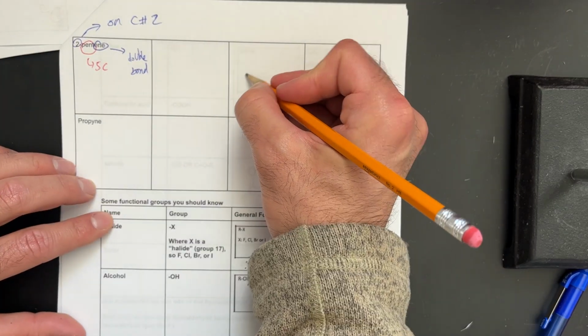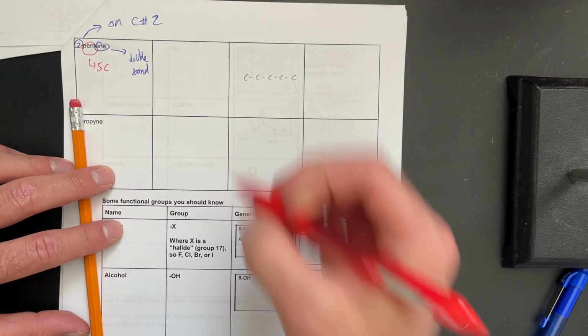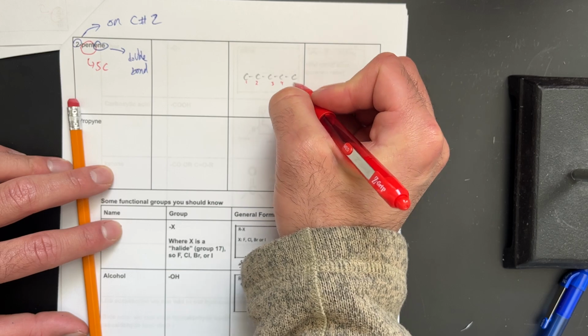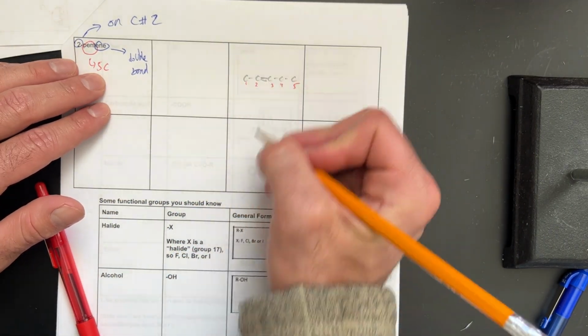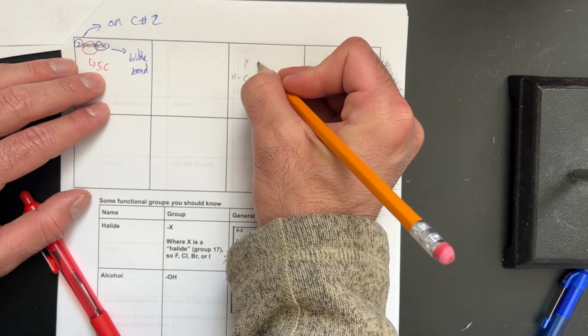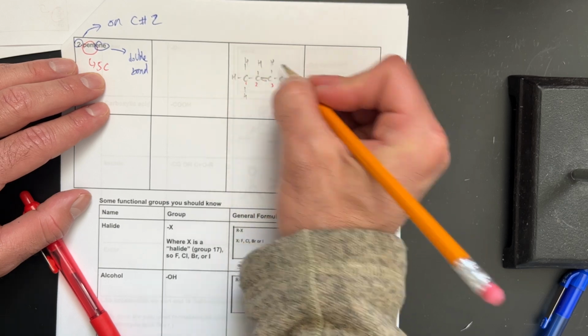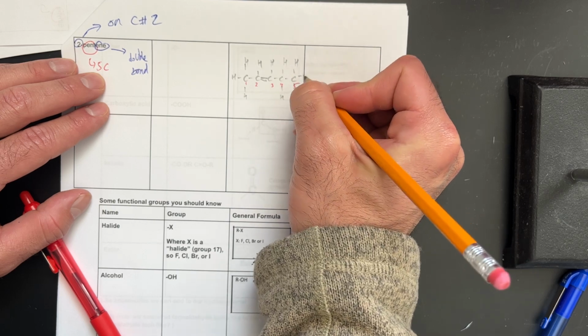So 5 C's. 2, 3, 4, 5. And here we have 1, 2, 3, 4, 5. All right, on carbon number 2, we have a double bond. Everywhere else, we have single bonds. And so we get something that looks like this.